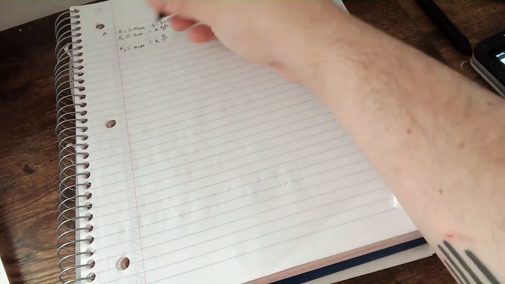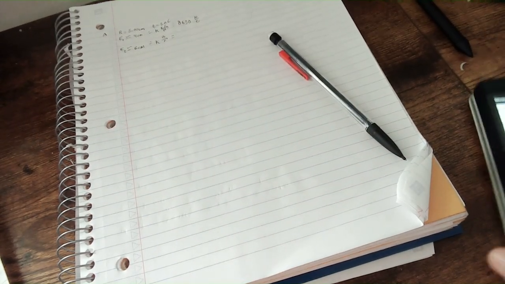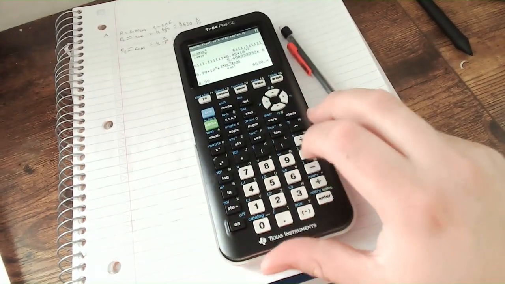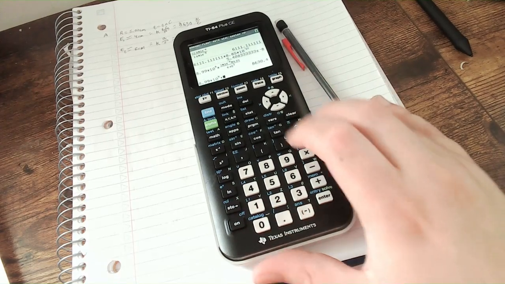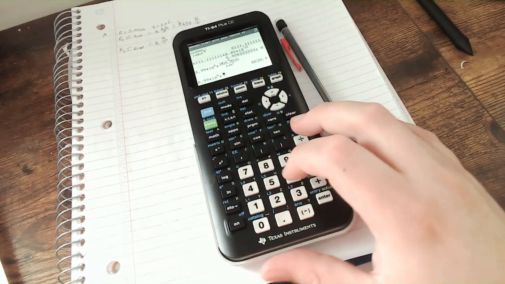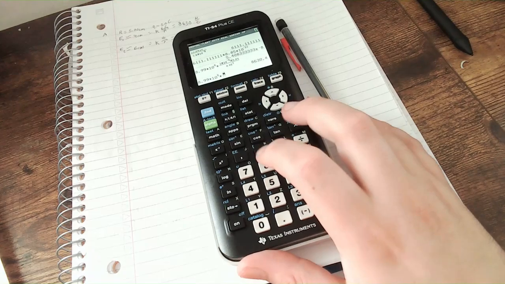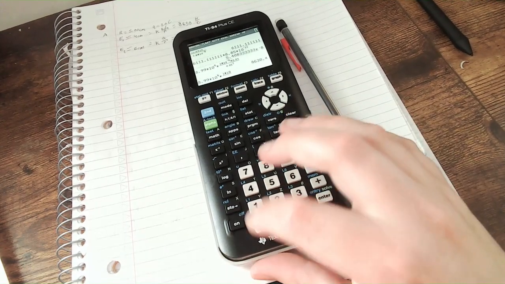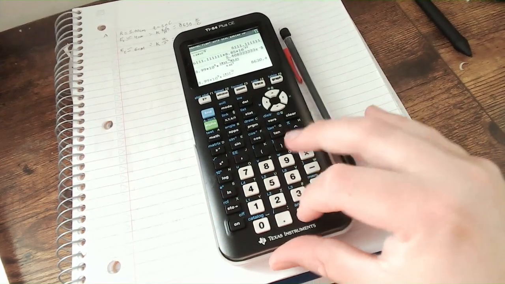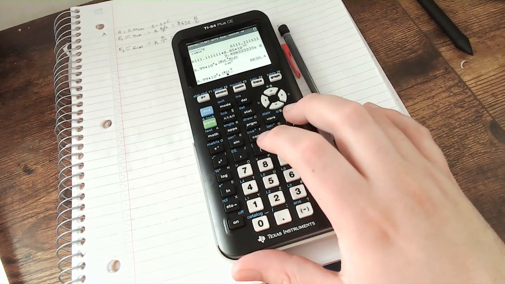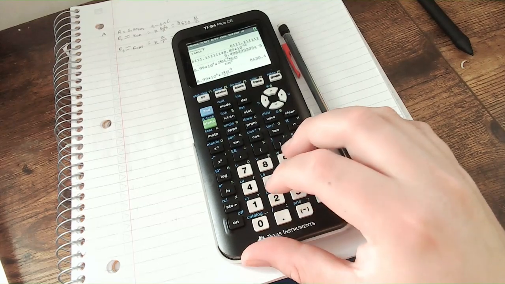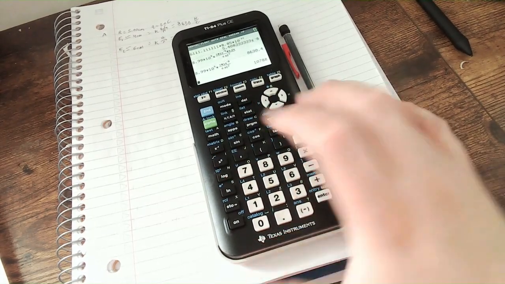It's just the electric field of a charged particle afterwards. So we'll plug that in. 9 times 10 to the 9th power times the fraction Q, which is 3 times 10 to the negative 9, divided by 0.05 squared.